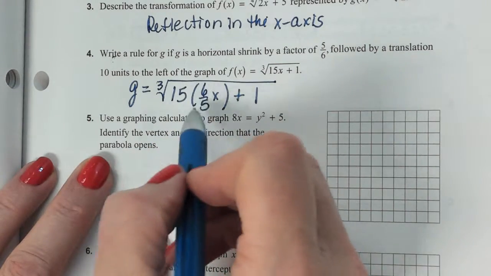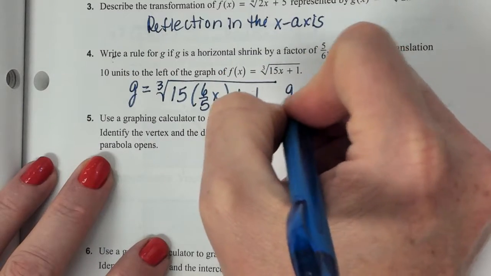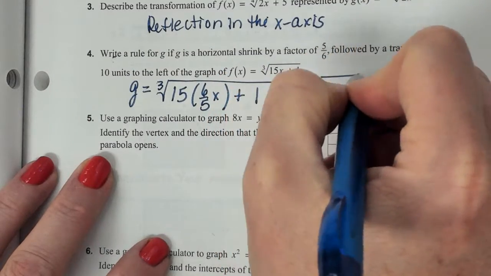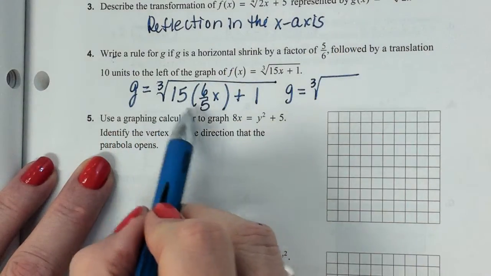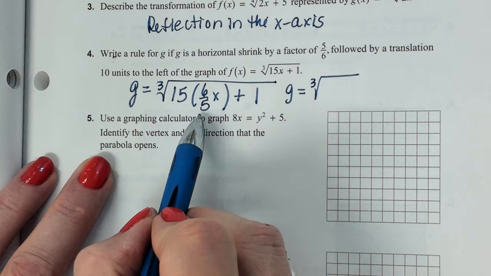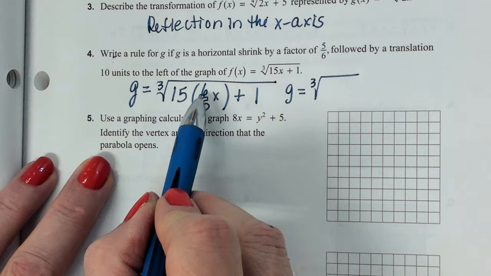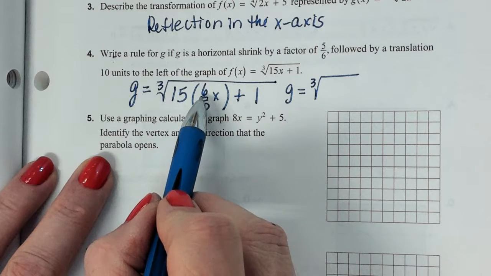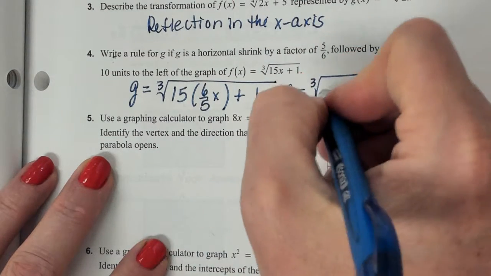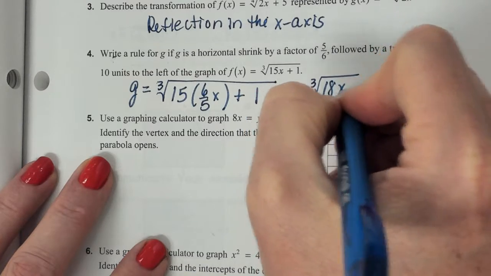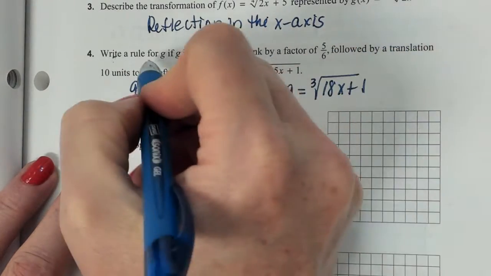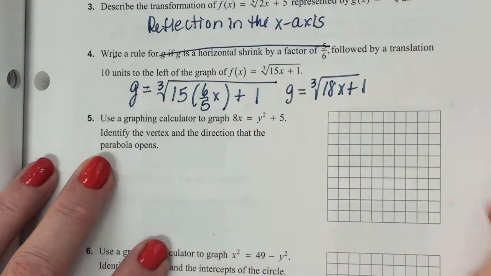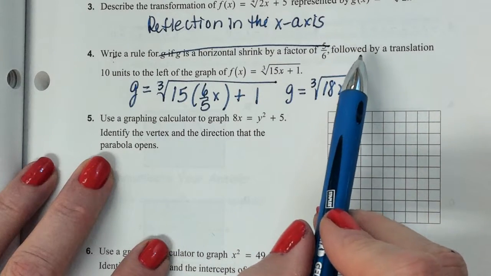Now, I should go ahead and simplify that while I'm at it. When we're going to multiply this, let's do 15 divided by 5 and then times 6. What is 15 divided by 5 and then times 6? It's going to be 18x plus 1. So we took care of this. Done. Now we're going to go to the next part.